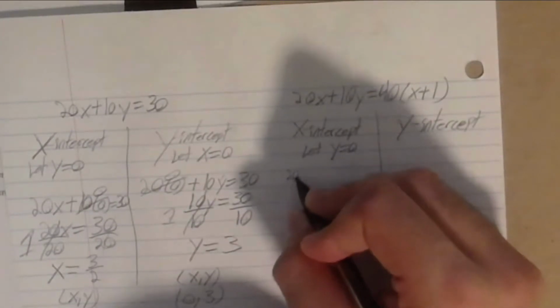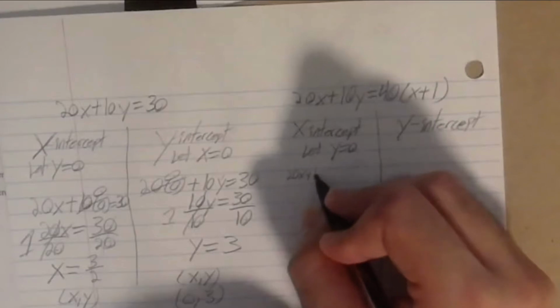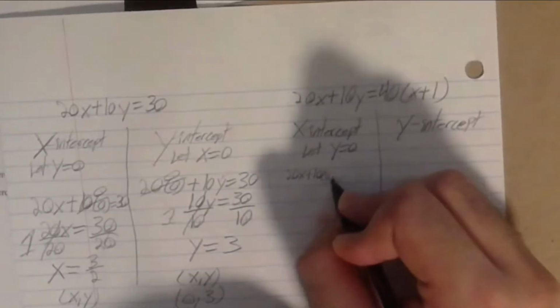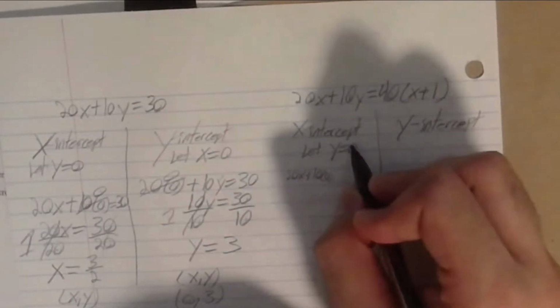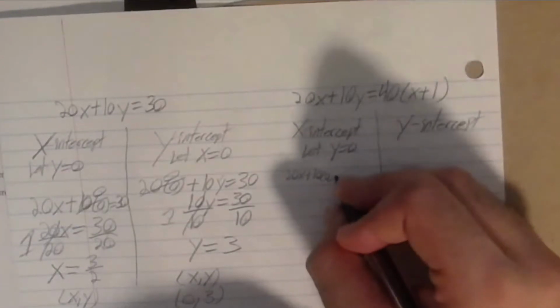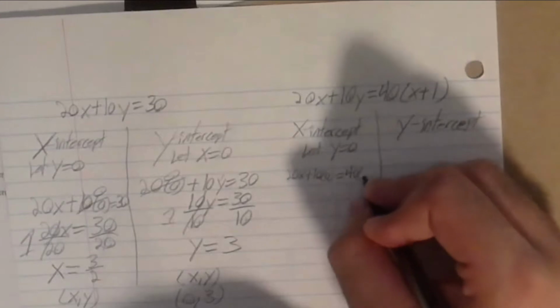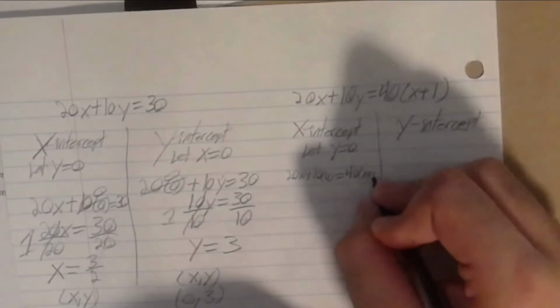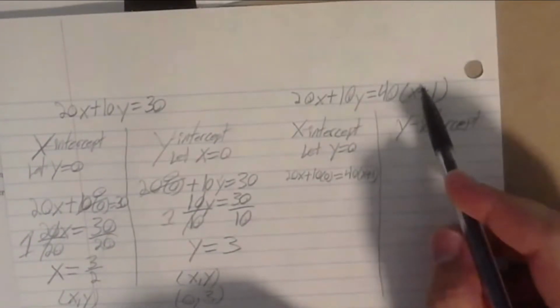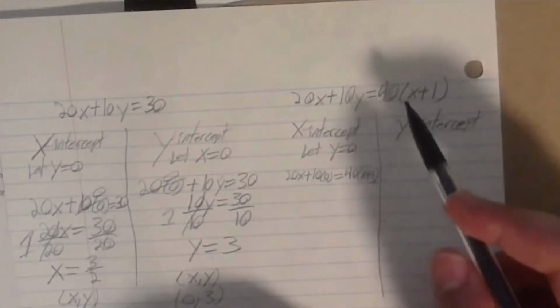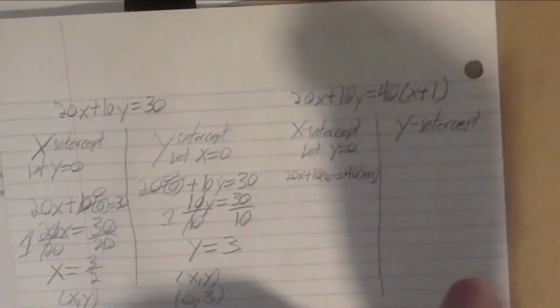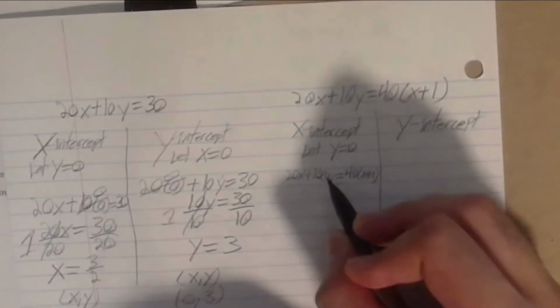So we got 20x plus 10y, which is 10 times 0, equals 40 times the quantity of x plus 1. We didn't do anything to this side because there's no y on this side. Now, what is 10 times 0?